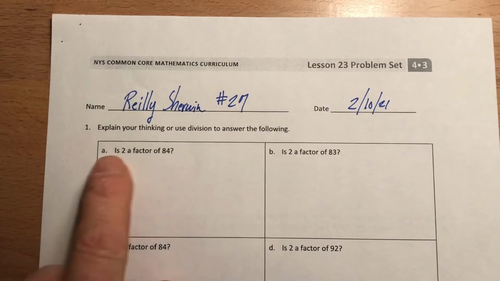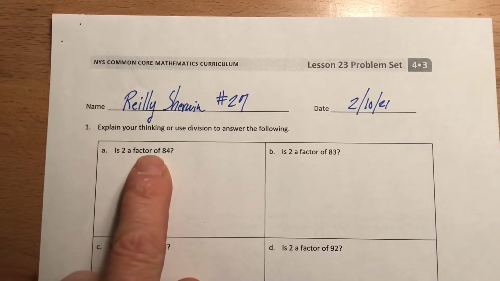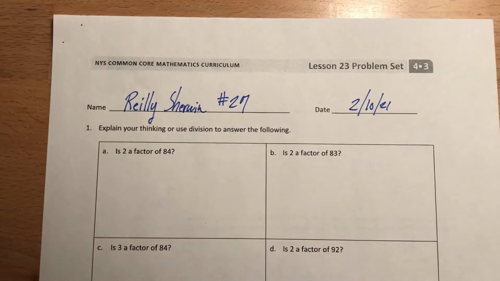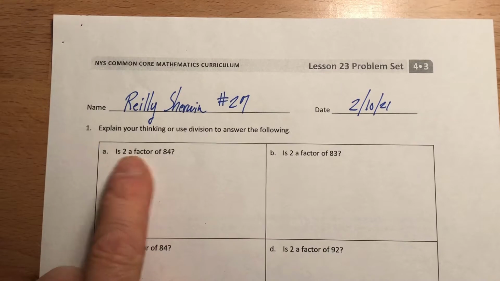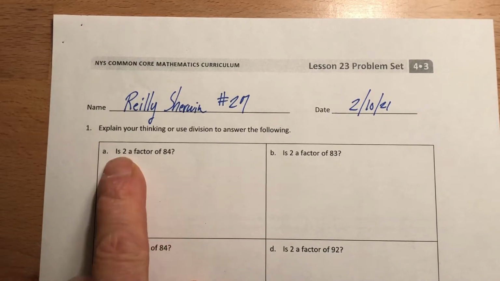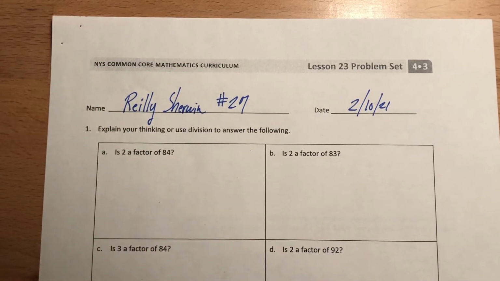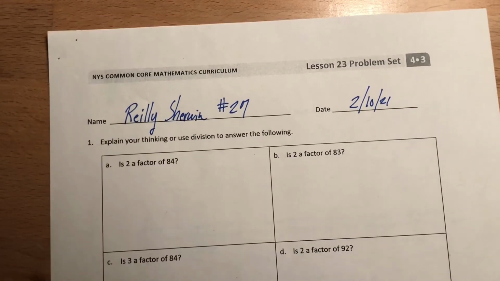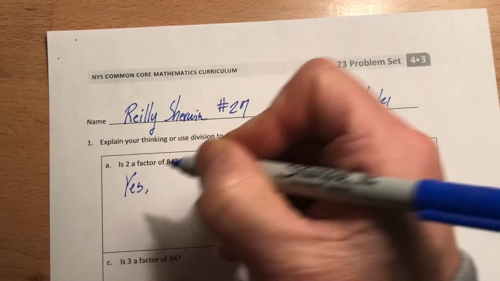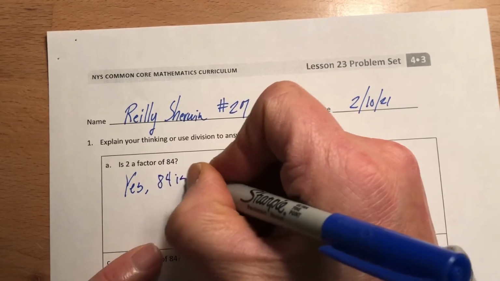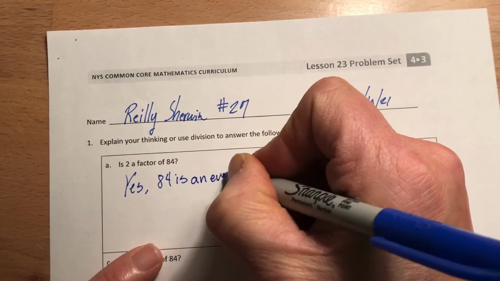So here is a question. It says, is 2 a factor of 84? Basically it's asking, can I multiply a number by 2 to get 84? Or, can I split 84 in half? My answer here is yes, I can do that. And why can I do that? The answer is yes, it is a factor, okay? 84 is an even number.